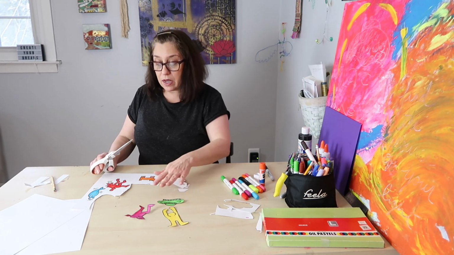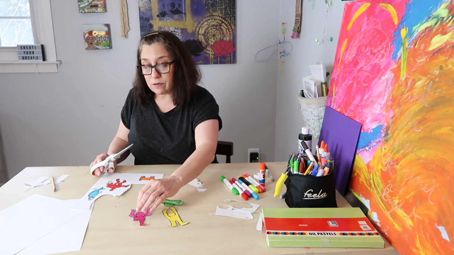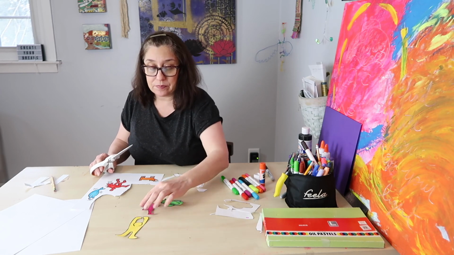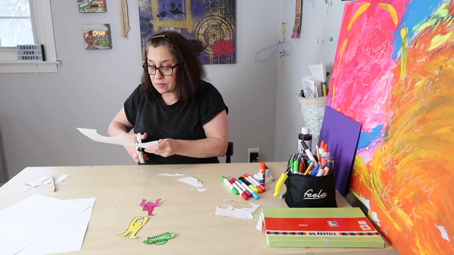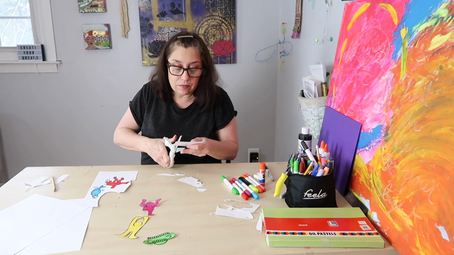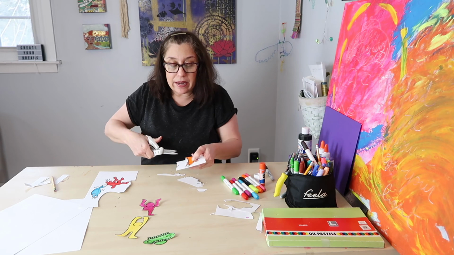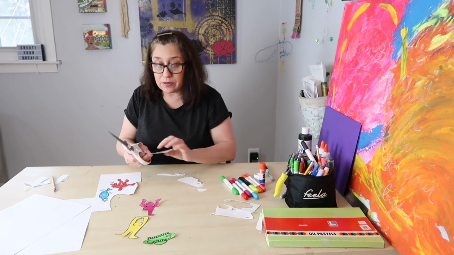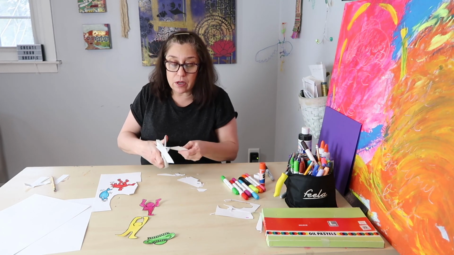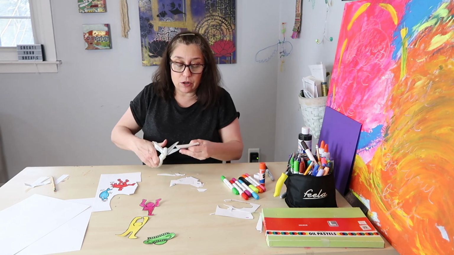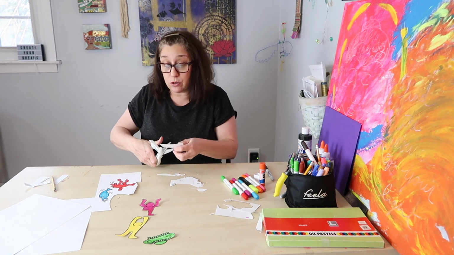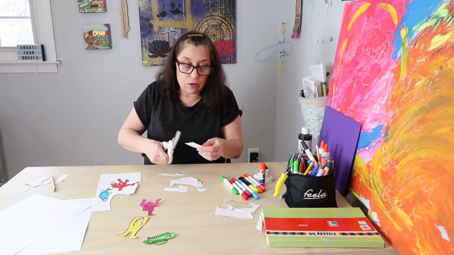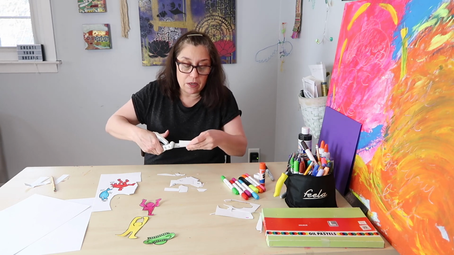Here we go. And as I'm cutting them and putting them out, I'm just kind of thinking about how I might want to arrange them on my paper. And I am actually cutting off all these movement lines and the sound lines that we did. I'm going to cut those off because I could always redraw those on the background of my picture, but I did want to show you how to draw them when we were doing the line drawings before. But you can cut them off or you can leave them in. It's your decision.